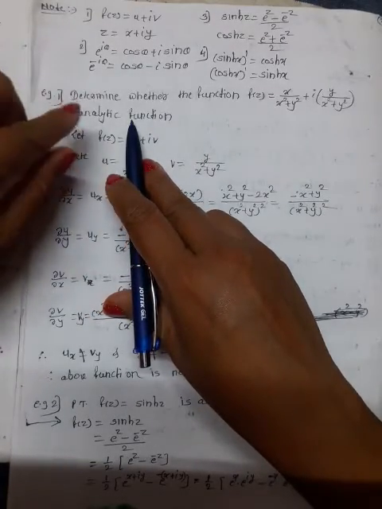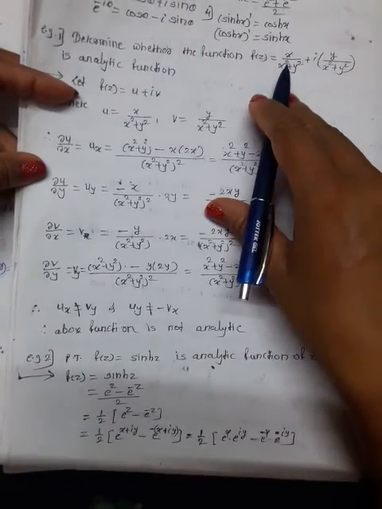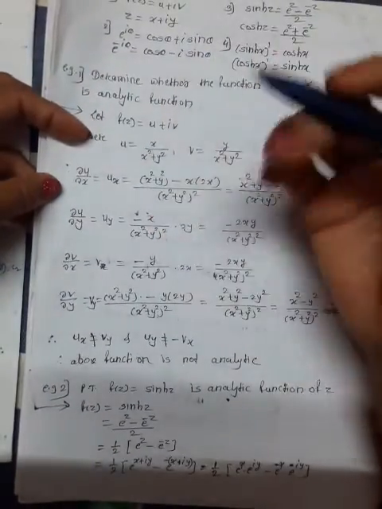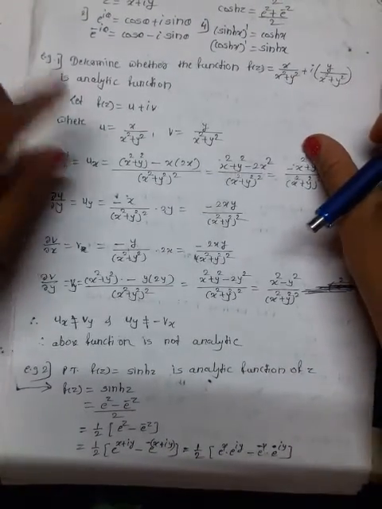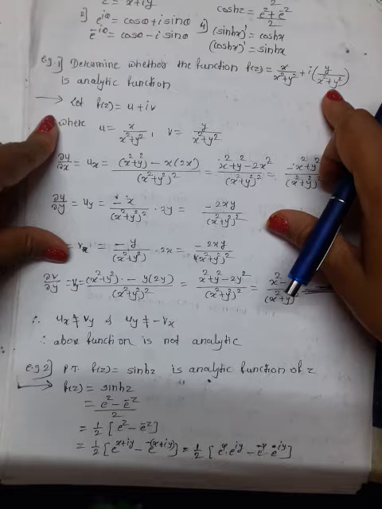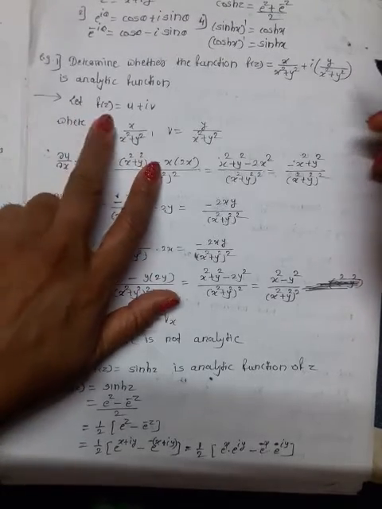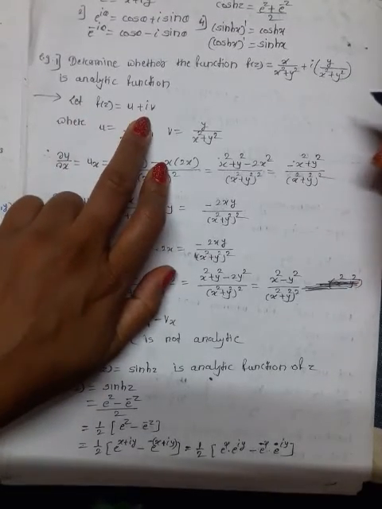For an analytic function, we have to show whether this function satisfies CR equations or not. This function is in Cartesian form. That's why we have to use CR equations in Cartesian form. Now let us see, let f of z is equal to u plus iv. This is our basic assumption.